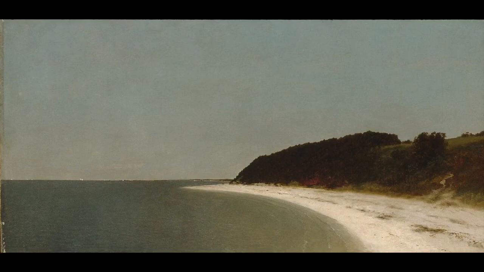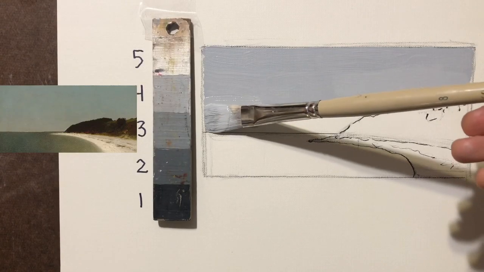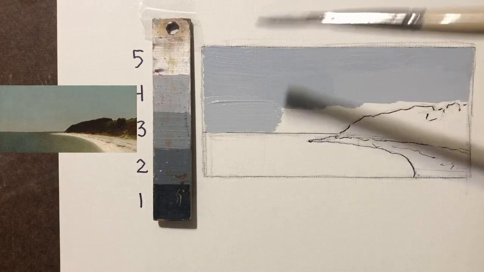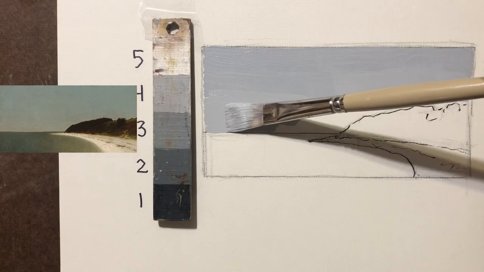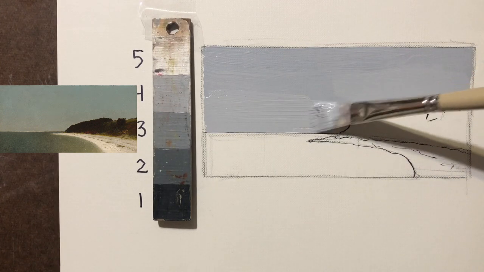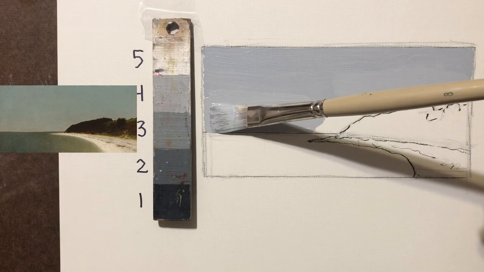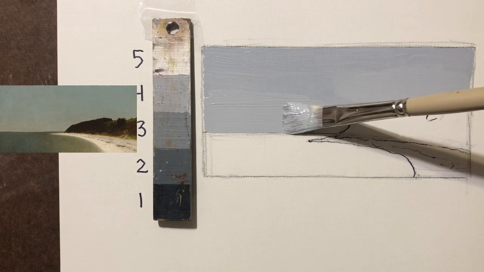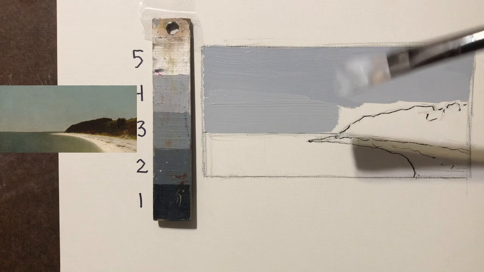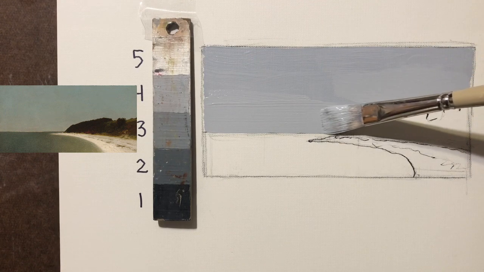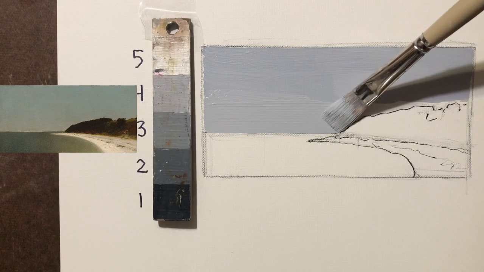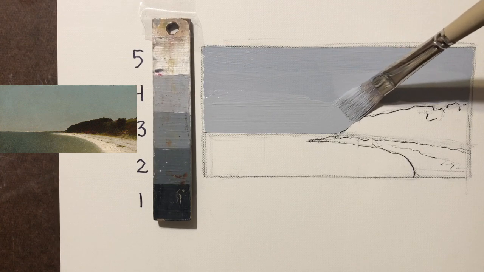A strong value design is a painting that is designed with a deliberate, disproportionate arrangement of value families. A value family is light, dark, and midtone. So if you look at the value scale to the left, which is my outdoor value scale, you can see there are 5 values. 5 is your lightest light, 1 is your darkest dark, 3 is your midtone, and then there are two other midtones, a dark and a light midtone.